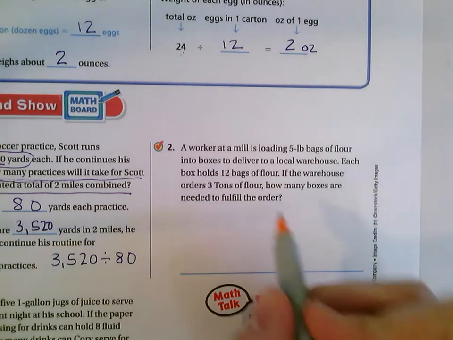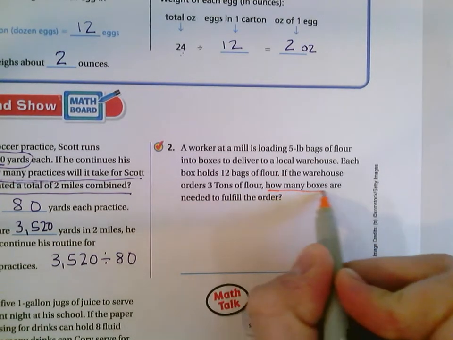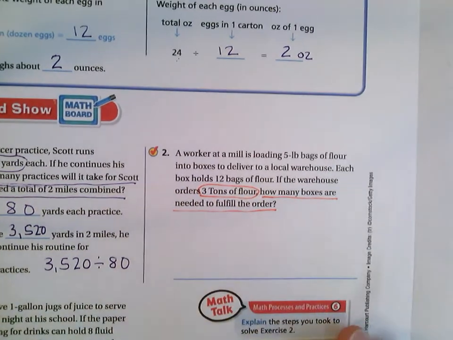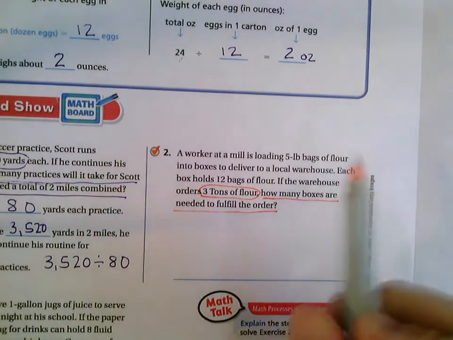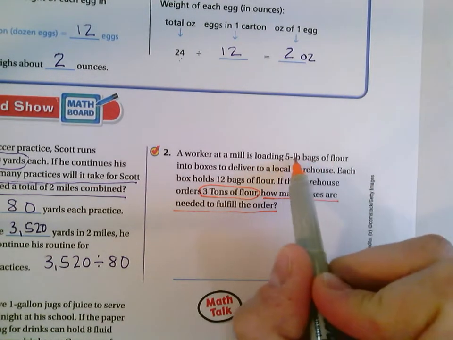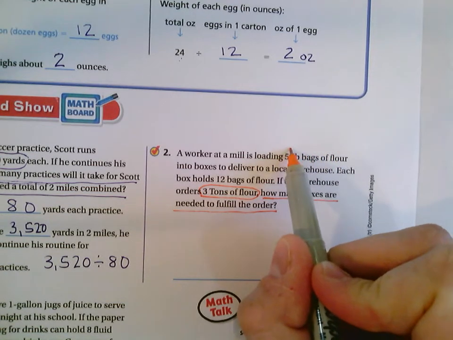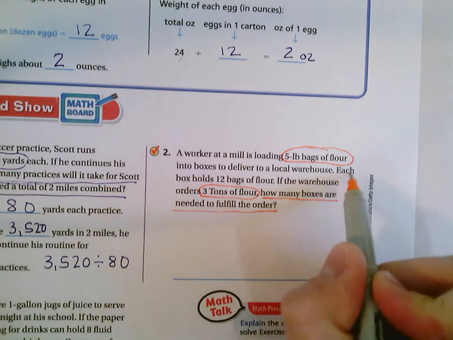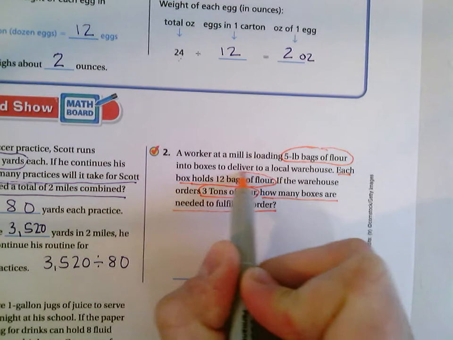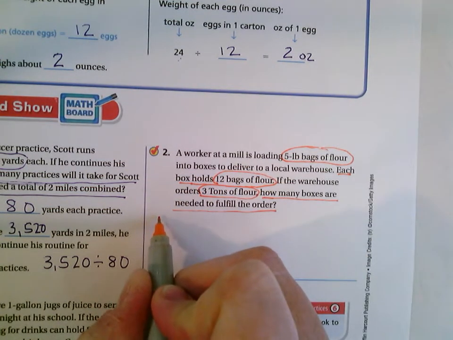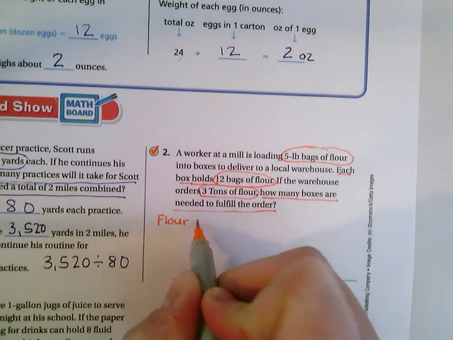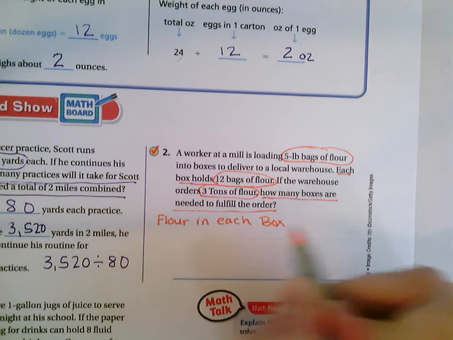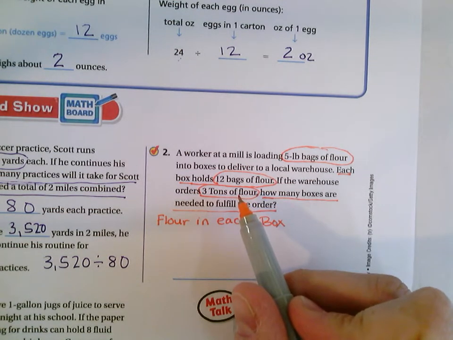So here is our question. How many boxes? We're looking for how many boxes we're going to need to fulfill the order of 3 tons of flour. Wow, I can't even imagine that much flour. All right, so we know that each bag of flour is 5 pounds. Okay, so we have 5-pound bags of flour. And we know that each box holds 12 bags of flour. So I need to figure out how much flour is in each box before I can figure out how many boxes we're going to need for those 3 tons of flour.